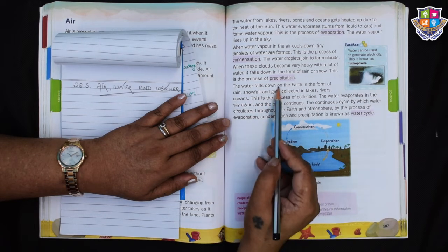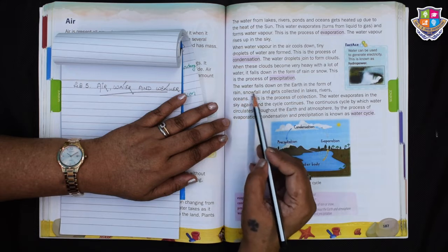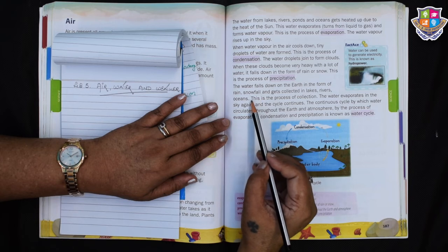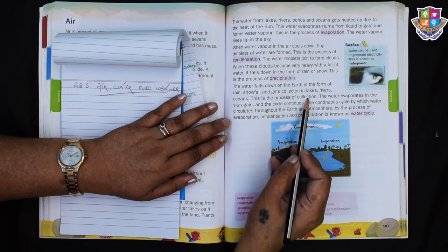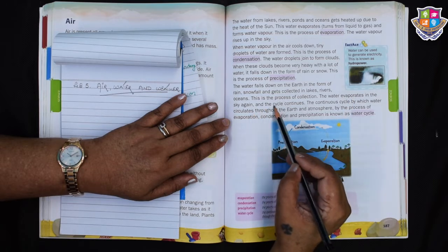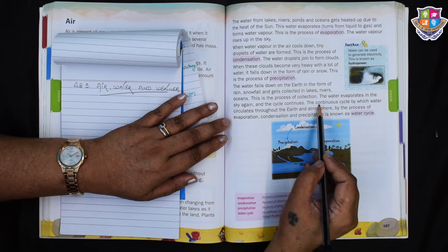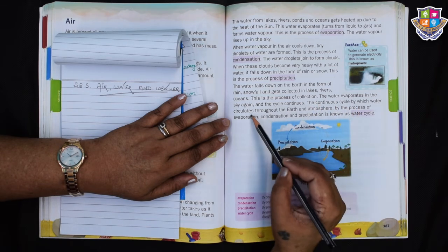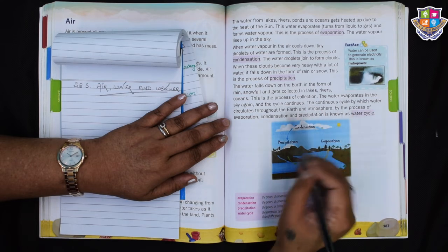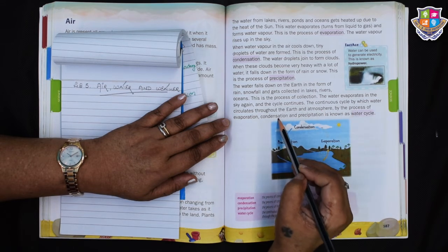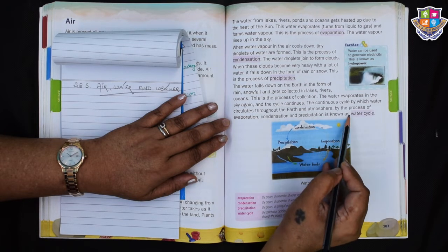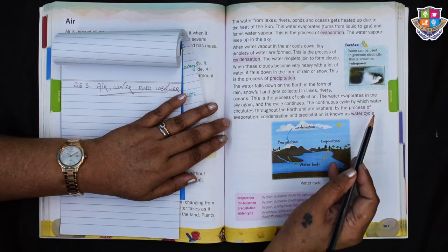The water falls down on the earth in the form of rain, snowfall, and gets collected in lakes, rivers, oceans. This is the process of collection. The water evaporates in the sky again, and the cycle continues. The continuous cycle by which the water circulates throughout the earth and atmosphere by the process of evaporation, condensation, and precipitation is known as the water cycle.